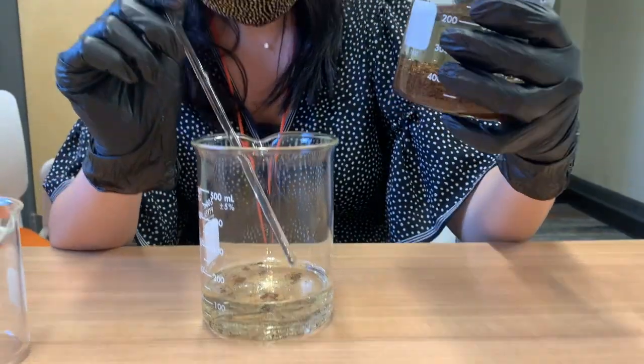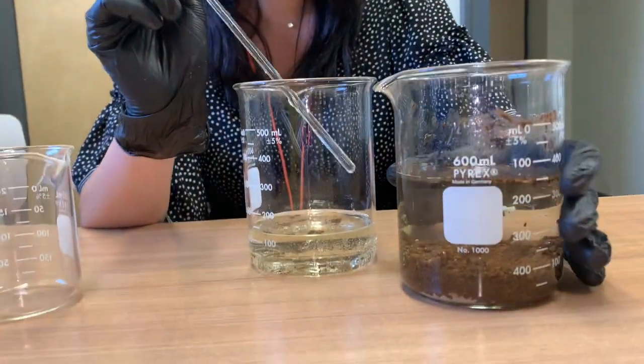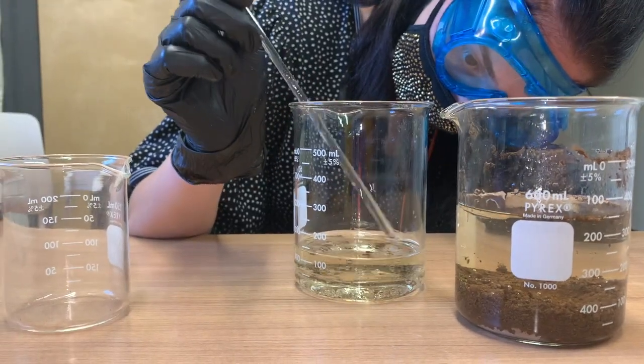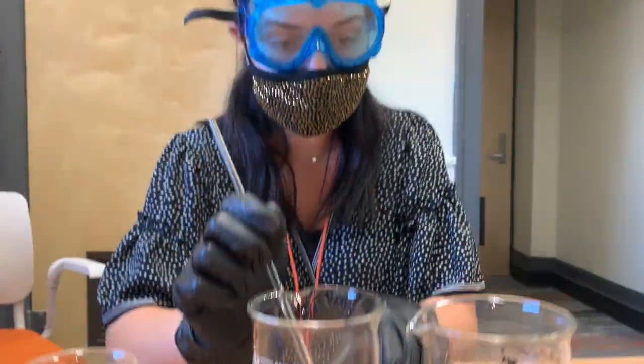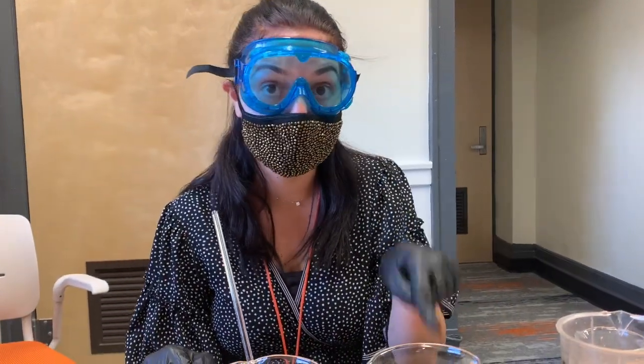Okay. Look at that. We have all the oil in this beaker, and we were able to separate it from the main beaker, almost as if we never poured it in the first place. So now what we're going to do is we're going to separate the dirt from the water.